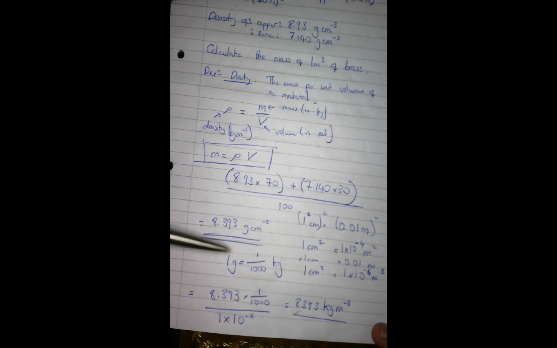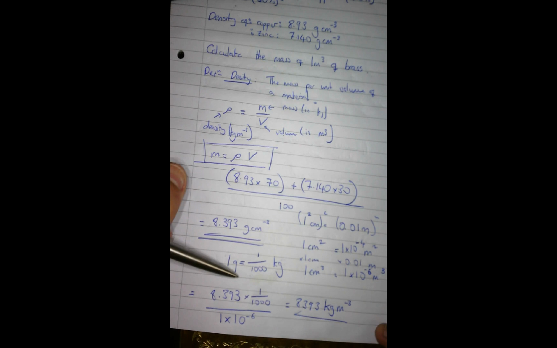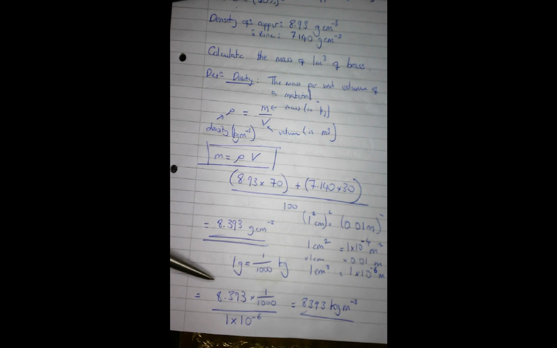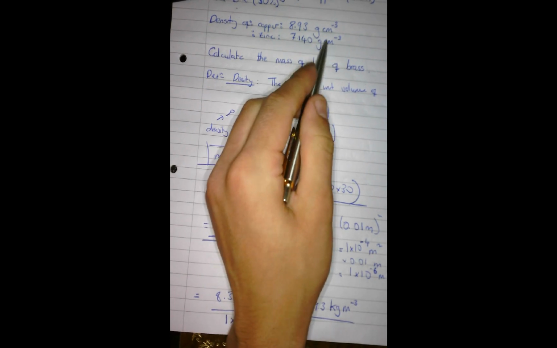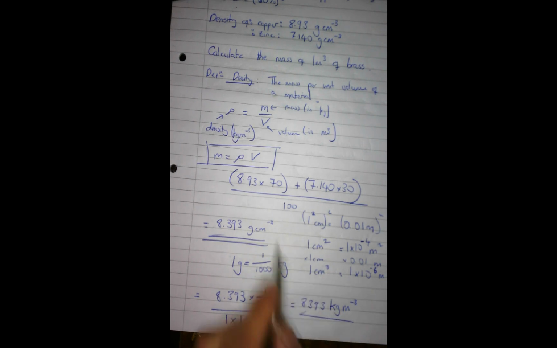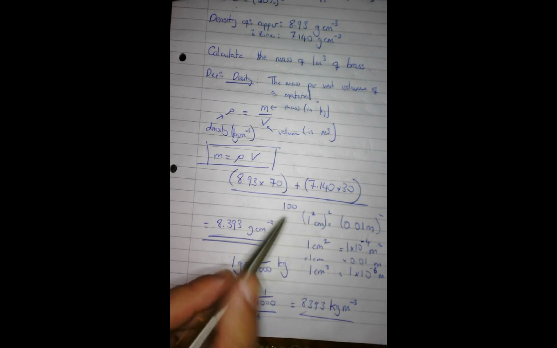I know that's a long method for going through all of that, but it is something that you will be tested on, in particular your paper 3s, where quite often you do practicals and get results which are in units of per centimetre cube. So it's really important that you're confident with doing these unit conversions.